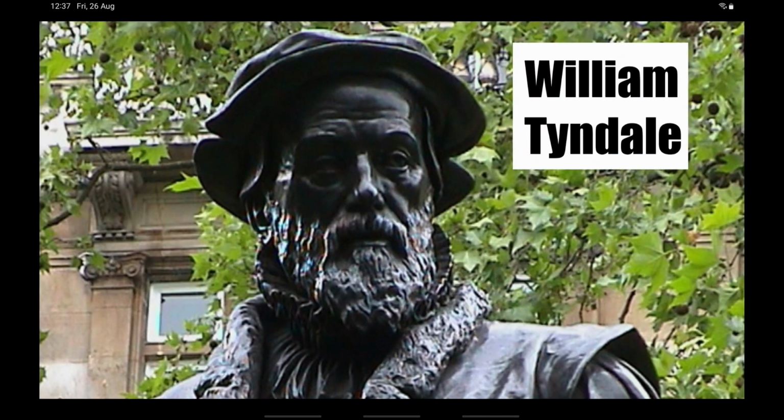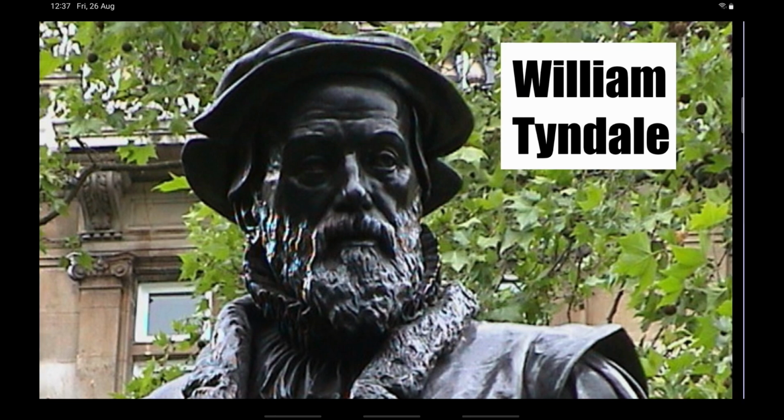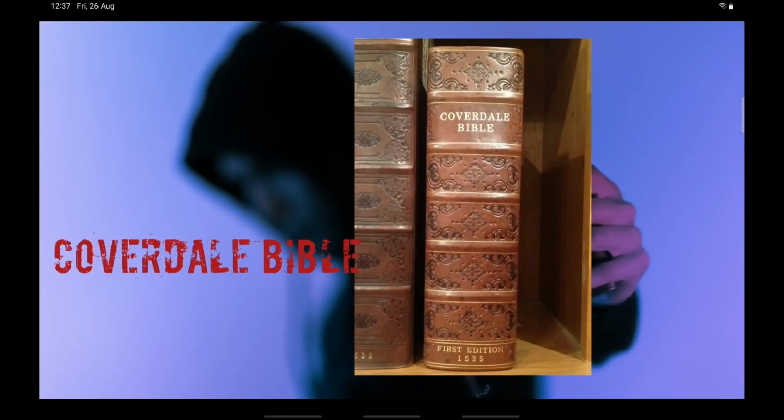83% of the KJV published in 1611 derives from Tyndale, either directly or indirectly through other Bibles that I will get to next. The Coverdale Bible. In 1535, Miles Coverdale, a former Augustinian friar who eventually became the Protestant Bishop of Exeter, published the first edition of the entire Bible in English.